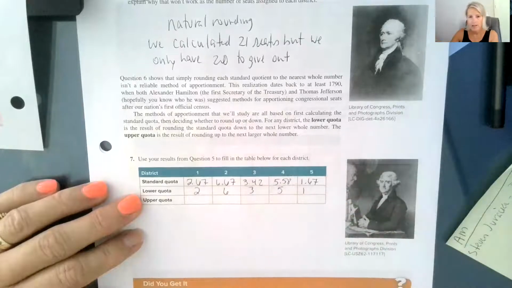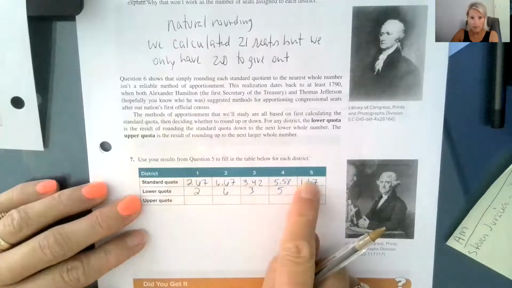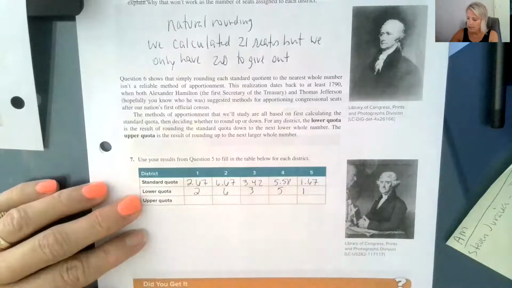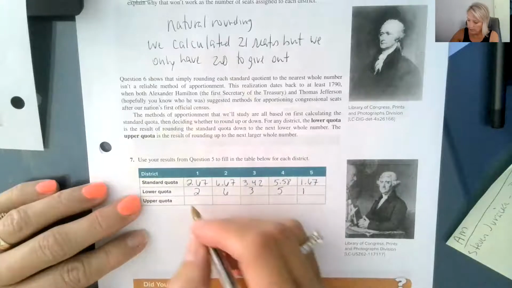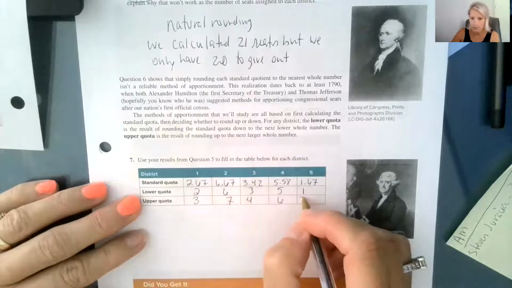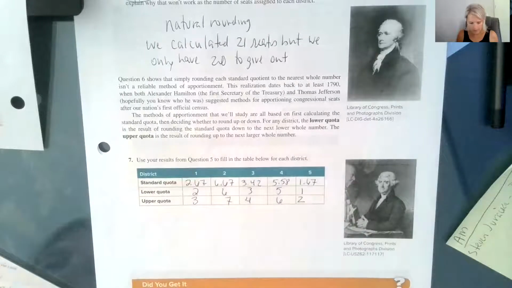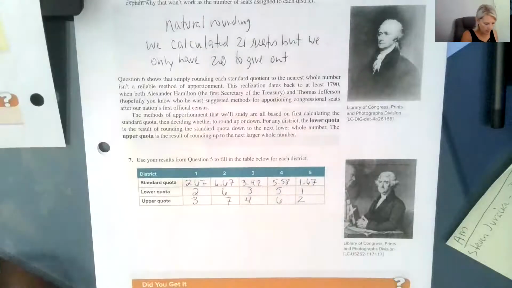And the upper quota is if we were to round all of these up to the next largest whole number. So basically taking our lower quotas and adding 1, it would be 3, 7, 4, 6, and 2. So now we're ready for our discussion on that.